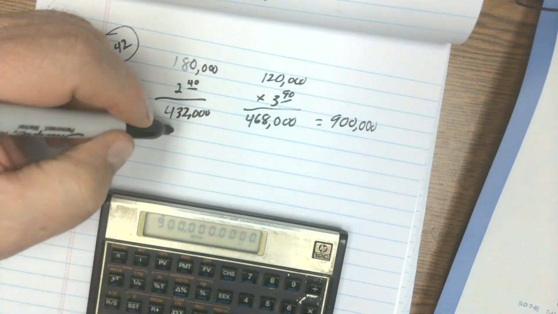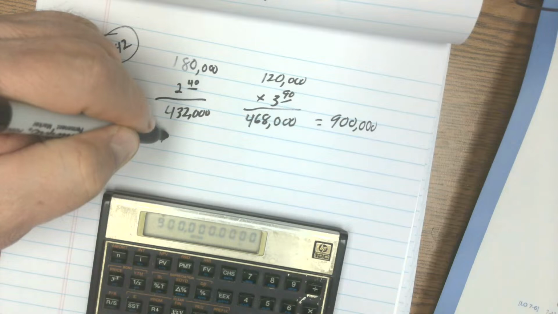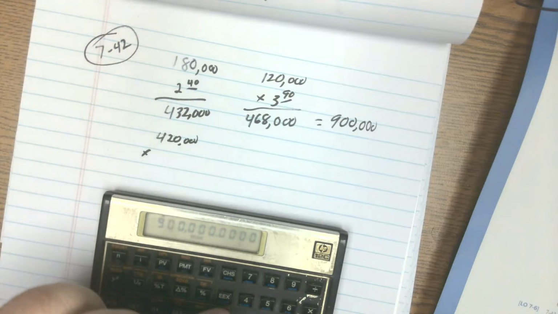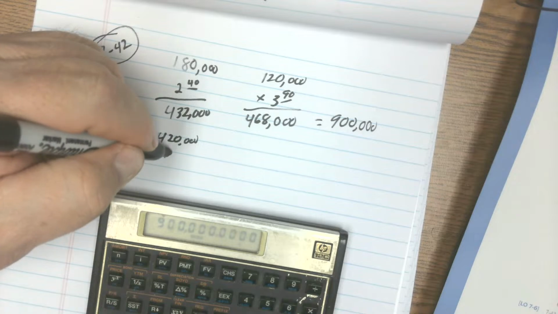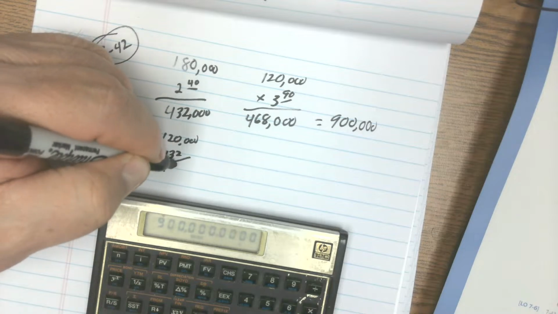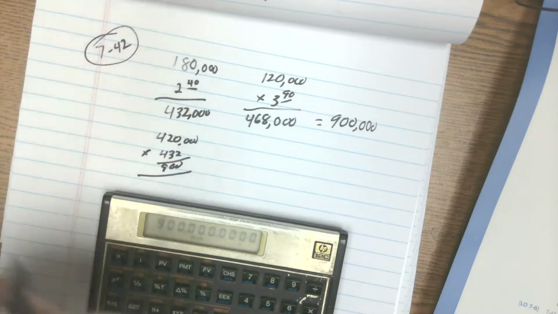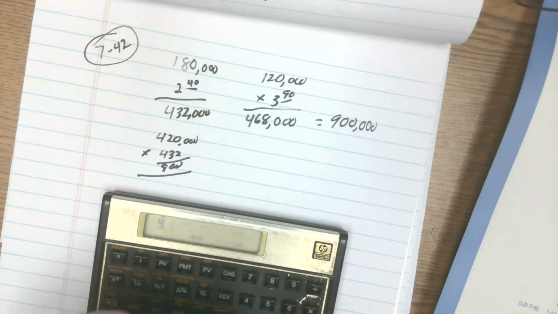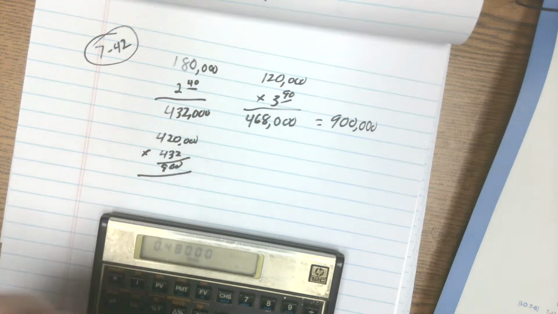So 420,000 times 432 divided by 900 is 48%.